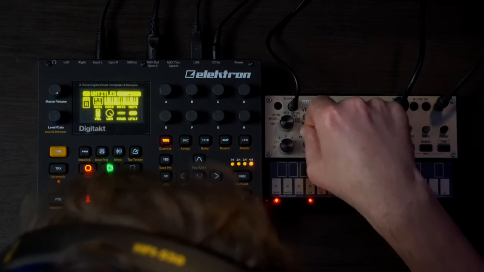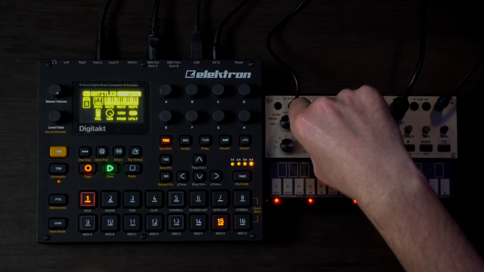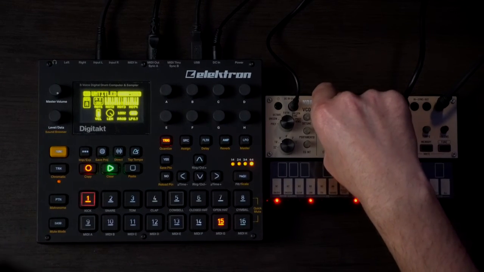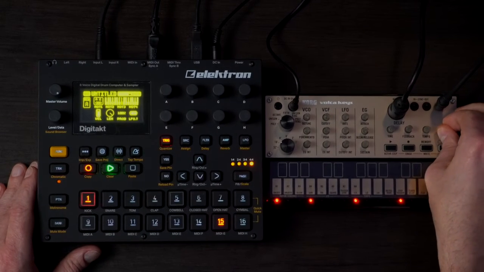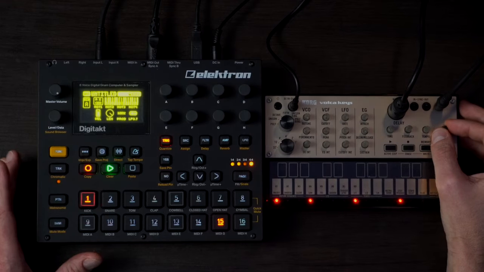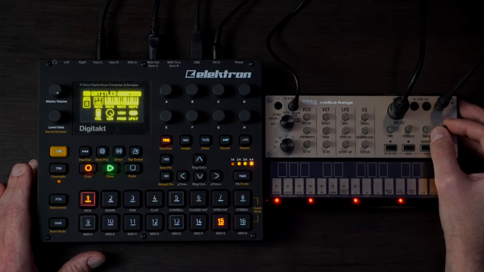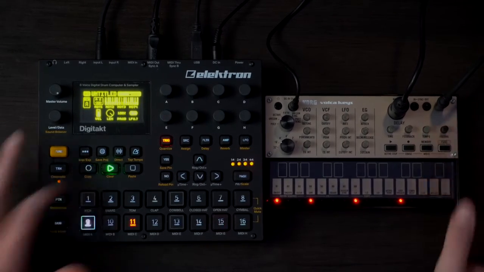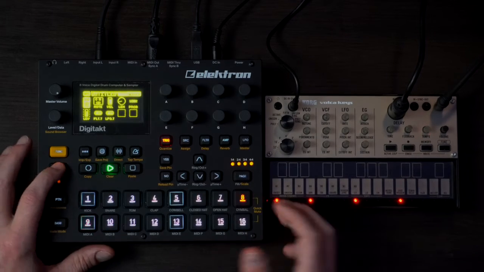I'm going to change the speed of the portamento a little bit. Pull that down in volume just a little bit. I can hear the rain sample is a little bit too loud.